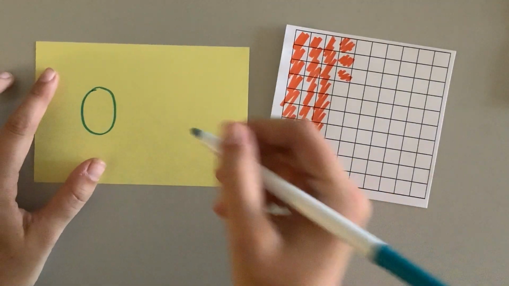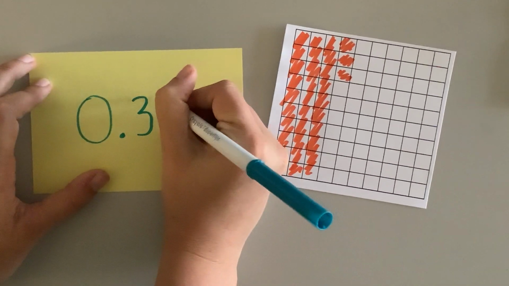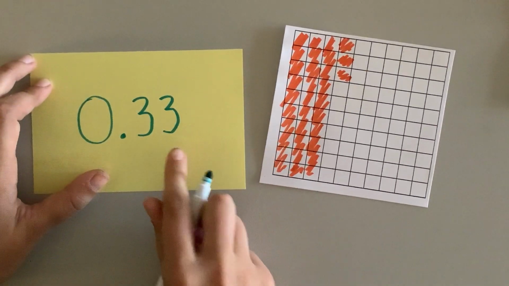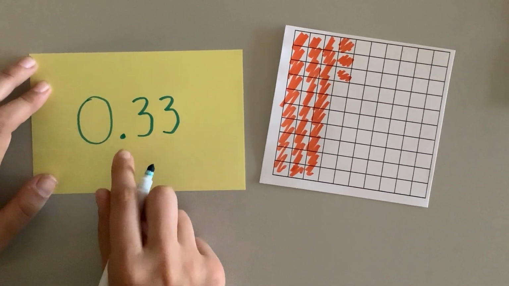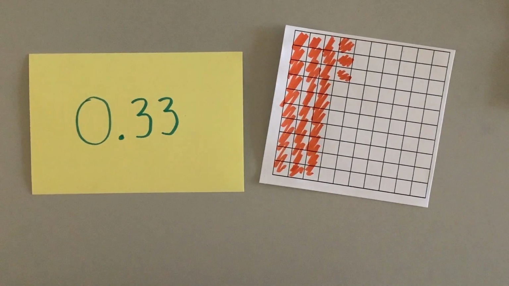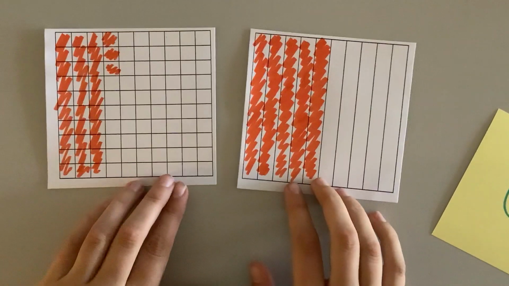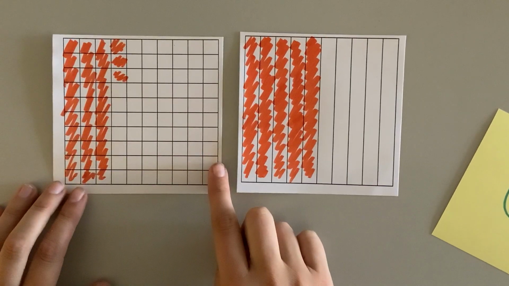I have no wholes. I'm going to add my decimal. I have 33 hundredths. And I know this is hundredths because this last digit is in the hundredths place. Remember, the hundredths place is 2 places to the right of the decimal. So representing decimals with models is pretty simple. It's just really important that we pay attention to the difference. Are we working with tenths or are we working with hundredths?